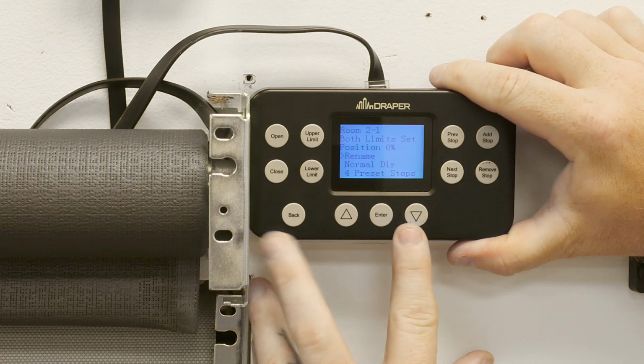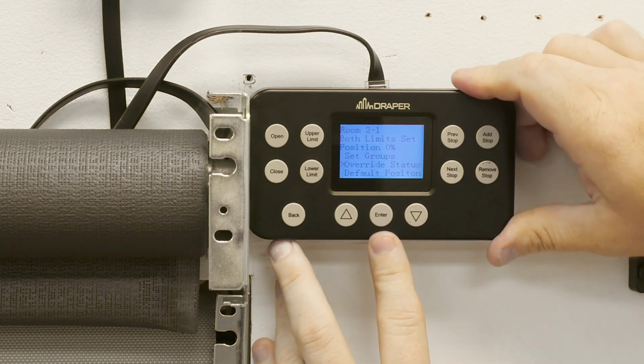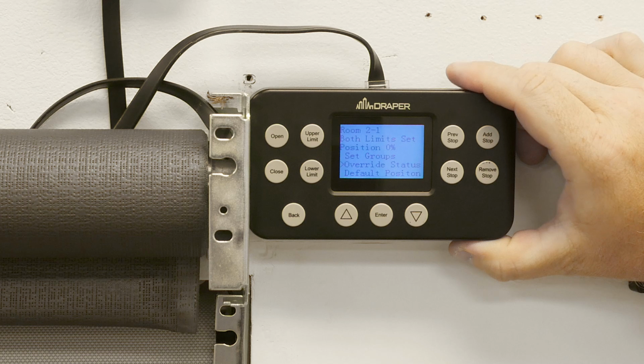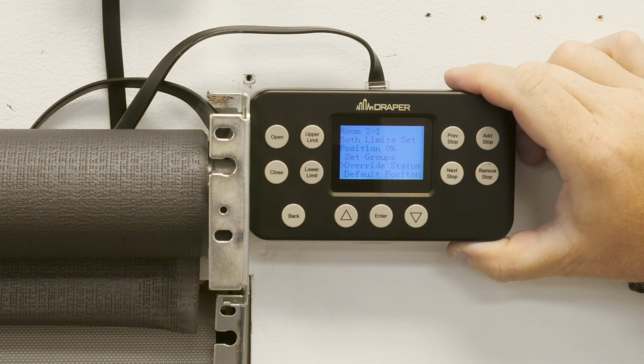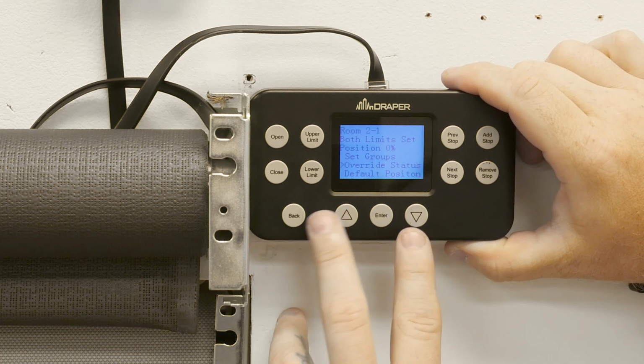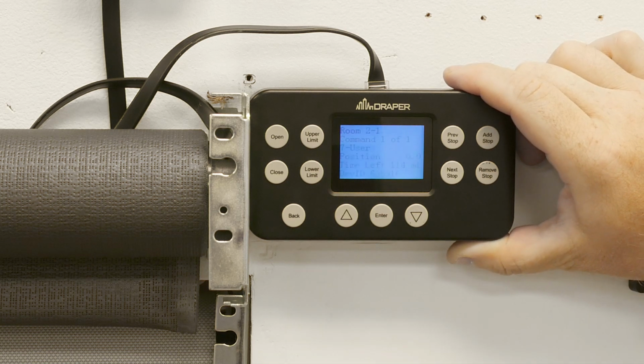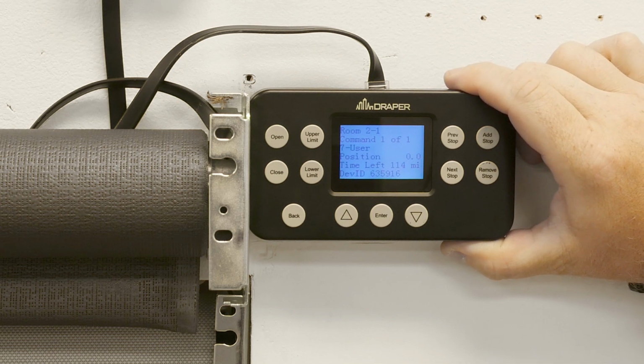Okay, the next new feature from the motor limit tool we're going to discuss is the override status. This is just a quick and easy way to help you troubleshoot if you walk on site and you see a shade not responding as you think it should. As you can see, I'm still plugged directly into my motor, so it's giving me the motor configuration specifically for this motor. I'm going to use my down arrow to navigate to override status and hit enter. The screen is loaded and it's telling me that this shade is overridden from command 1 of 1.